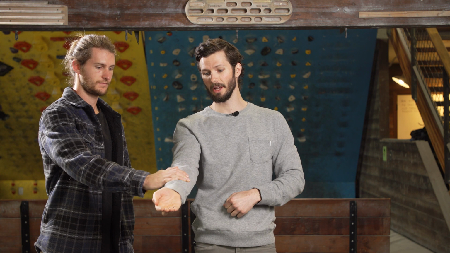The first one is called the Speed's test. So the starting position for this is gonna be with your shoulder straight ahead of you at 90 degrees with your palm up and your elbow straight. Now it's important to keep your elbow straight throughout the motion. So Emil's gonna apply some pressure to my forearm here. Now he's pushing down, but I'm fighting against him. So I create some contraction and that really biases the long head of the biceps.